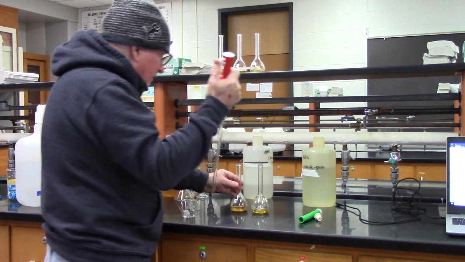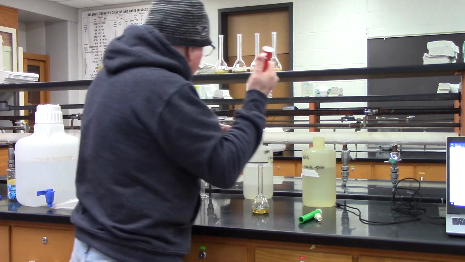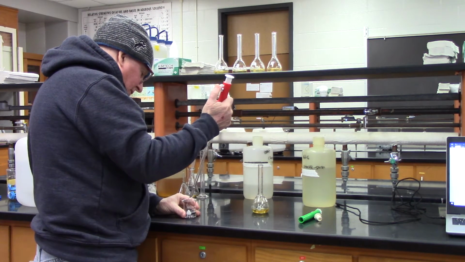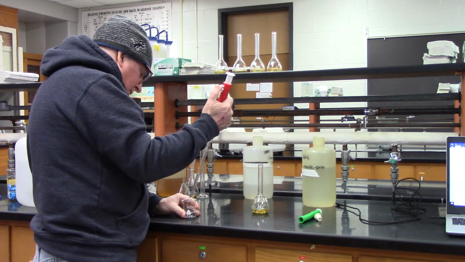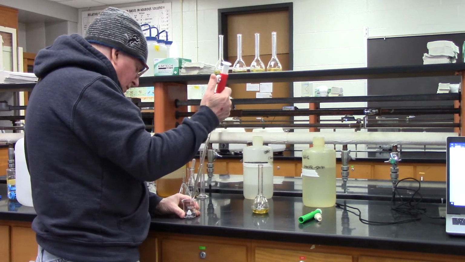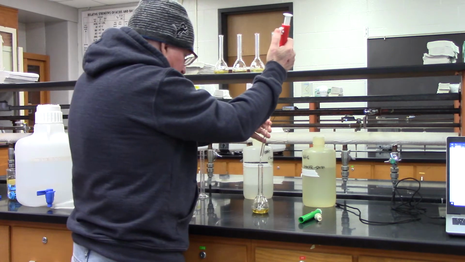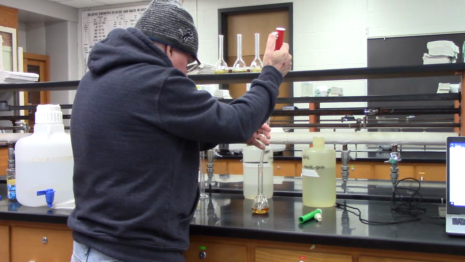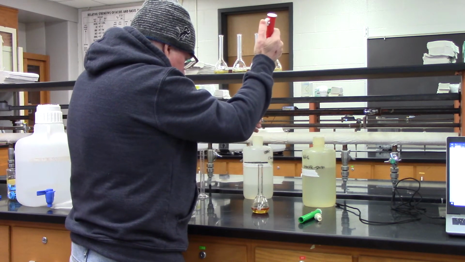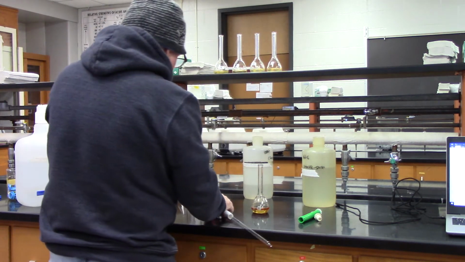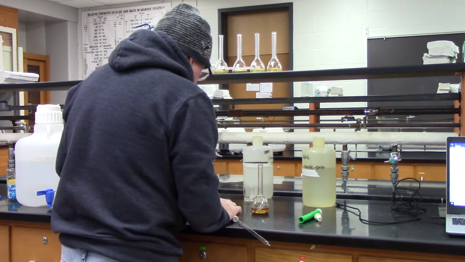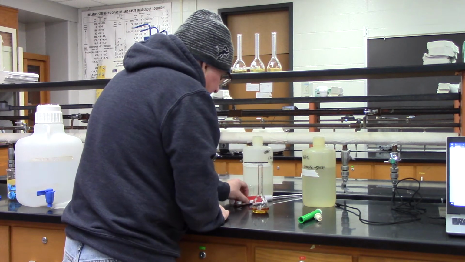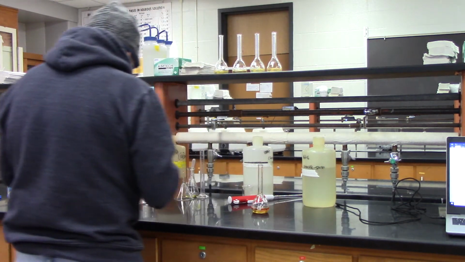Okay, and then this one is 8, so I go up to 2, which is 10 minus 2 is 8. Okay, now I'm done with the thiocyanate. I'm going to set the pipette aside because I think I'm going to have to use it for the next experiment.